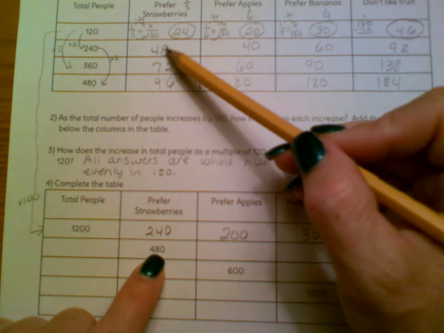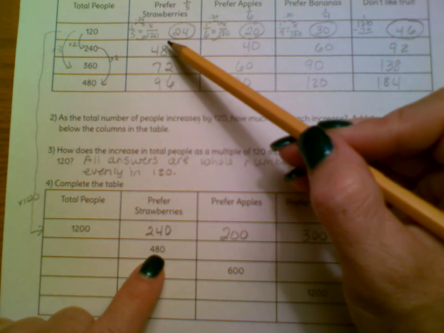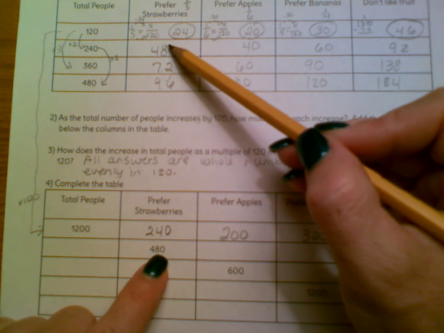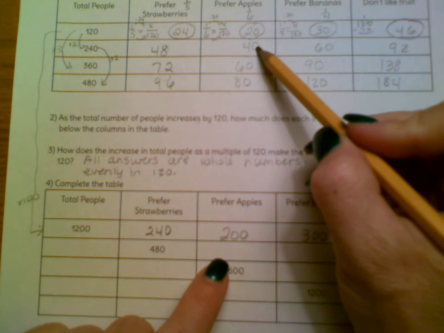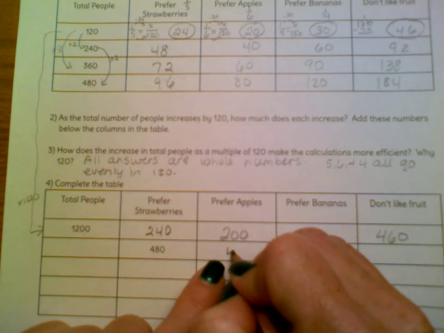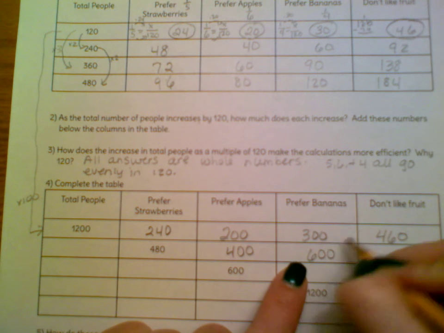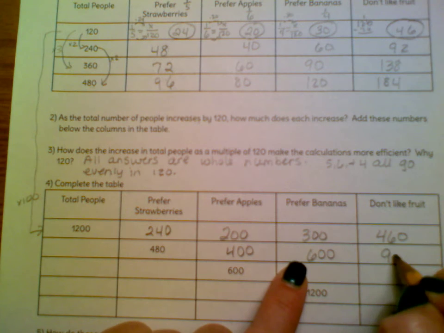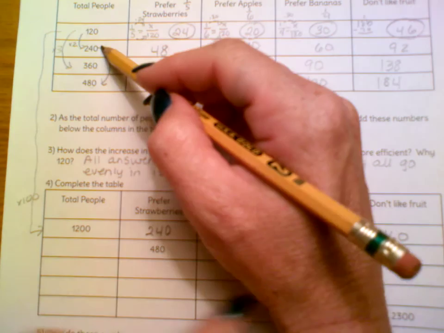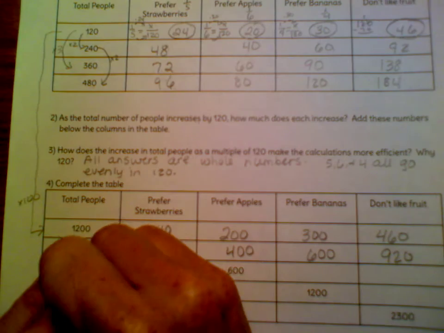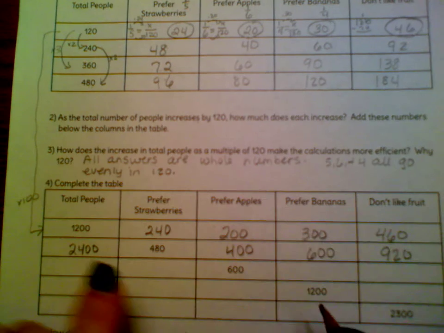So now if I look here and here, this just added a 0. So then I can say, well, this was 40, so I can add a 0. I get 400. 60, I can add a 0. 92, I can add a 0. And 240 turns into 2,400.